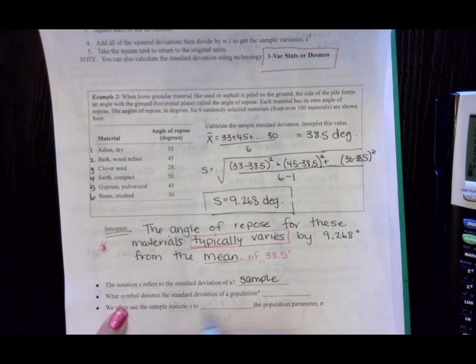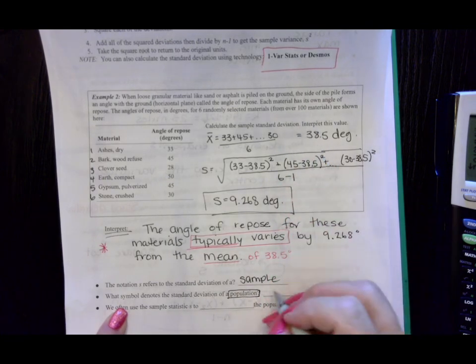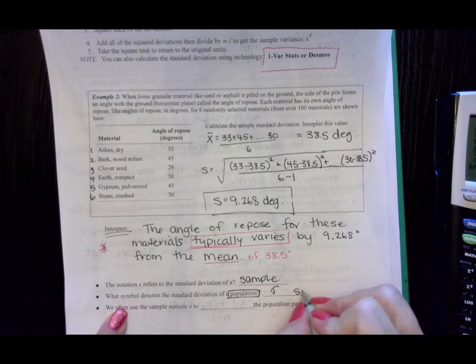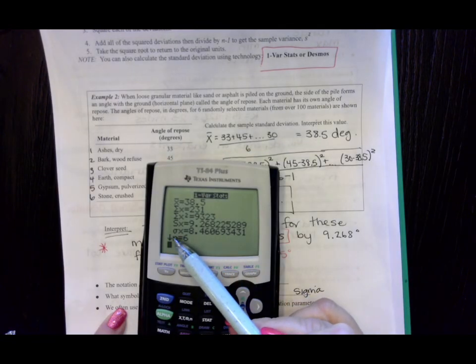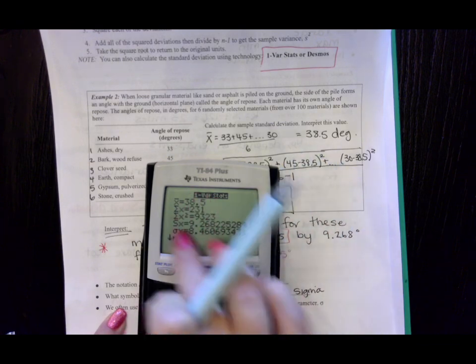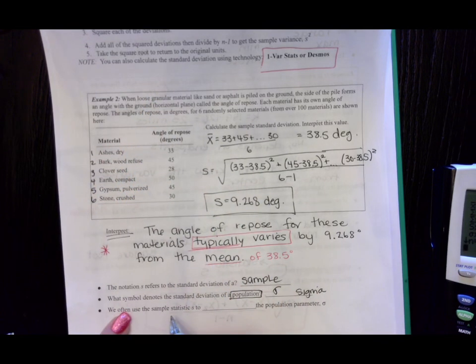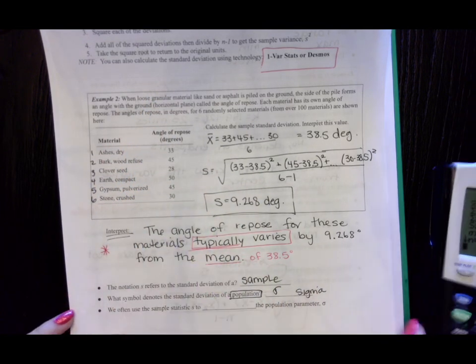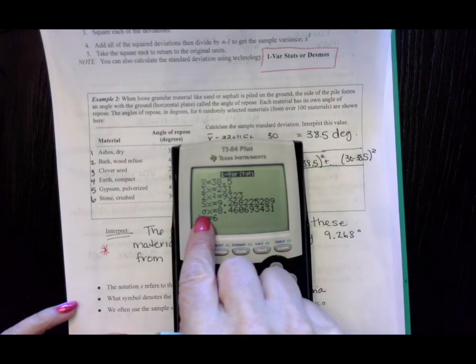So if we have the standard deviation of a population, so the standard deviation of all 100 materials, we use this sigma. And this sigma is the Greek sigma that's here. It is shown on your calculator here as sigma sub x. Now, because this data is all based on just these 6 data points, then we don't know the actual value. So this value of 8.46, this population standard deviation, would change if I had a larger sample.